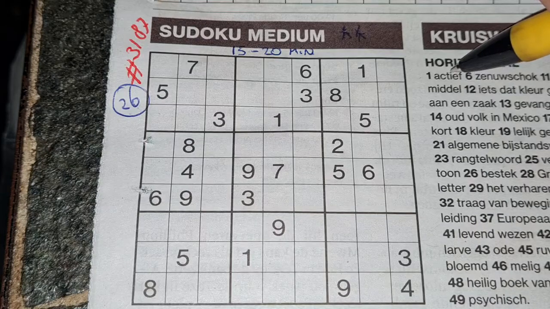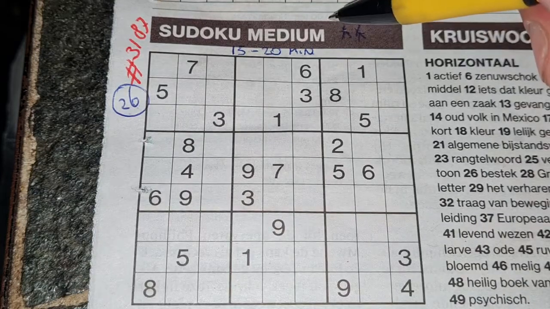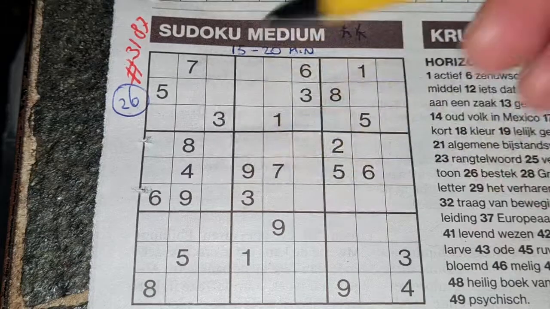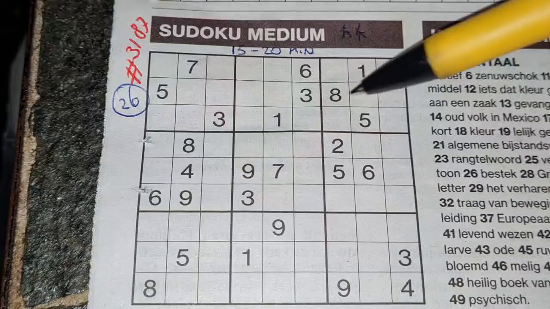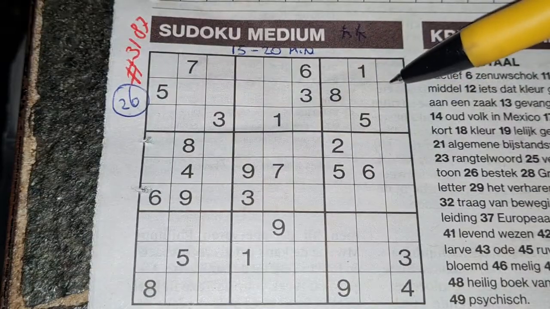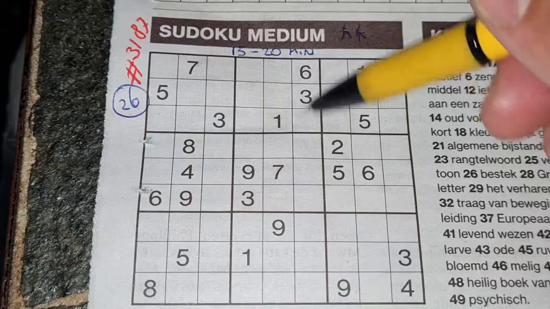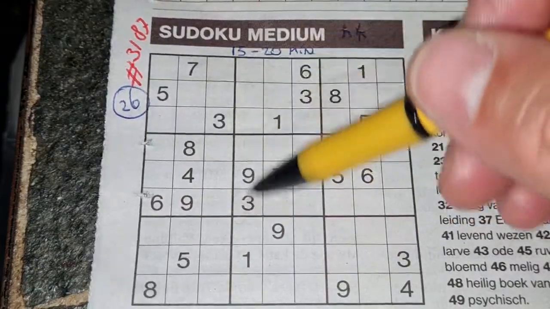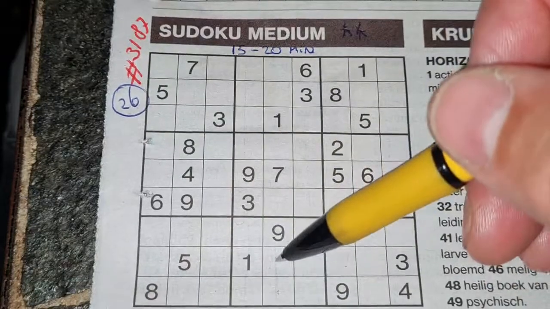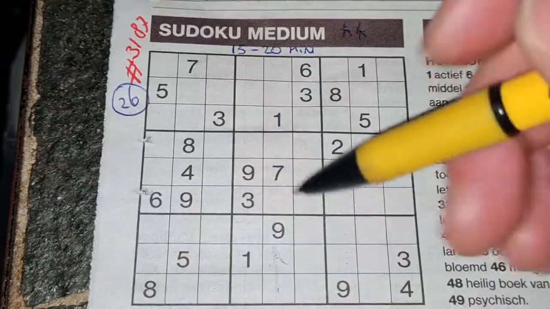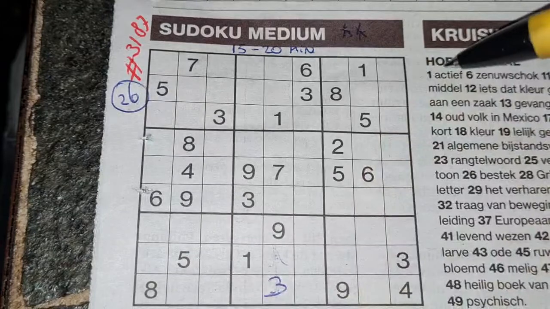Alright, let's get started. Let me scan the puzzle. We have a 3 in this column, 3 in that column, so the column between the middle column. The only 2 places for the 3 should be here or there. We see there 3, no 3 there, 3 should be there.